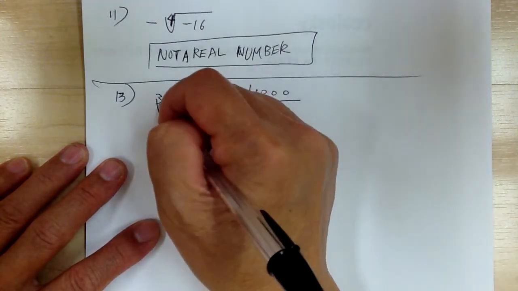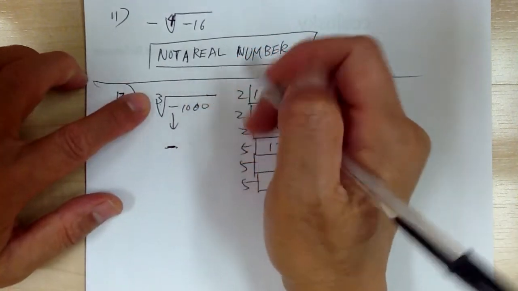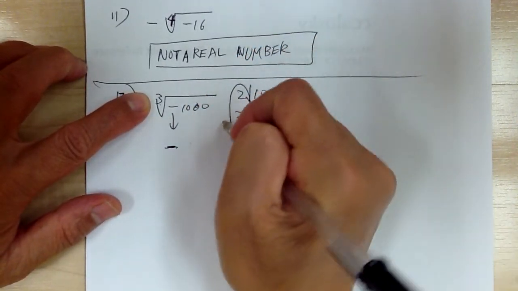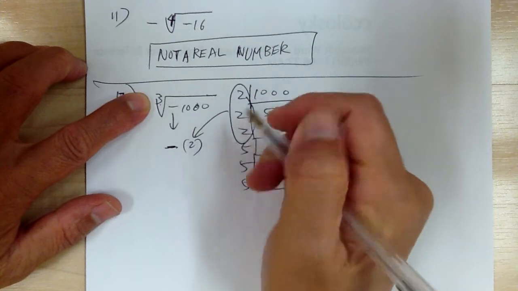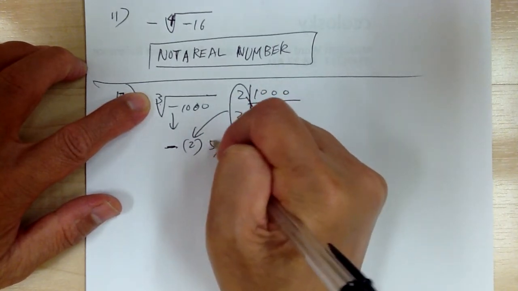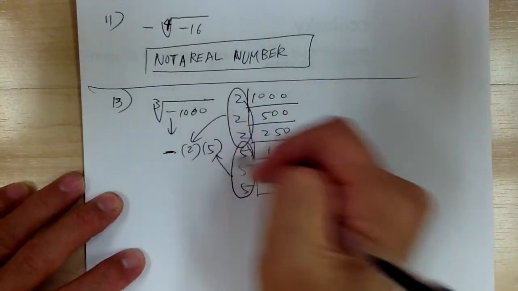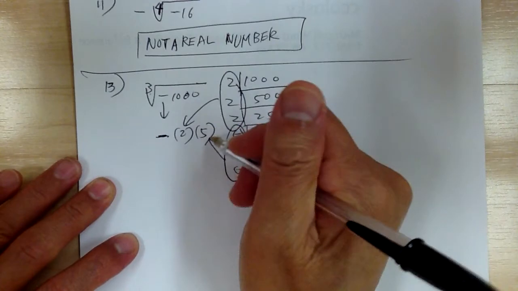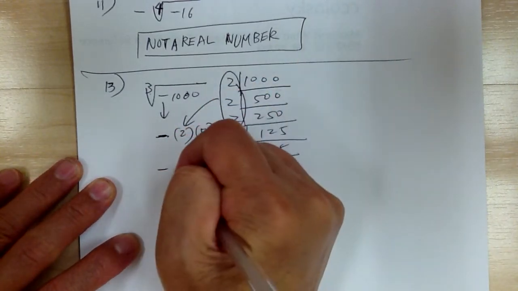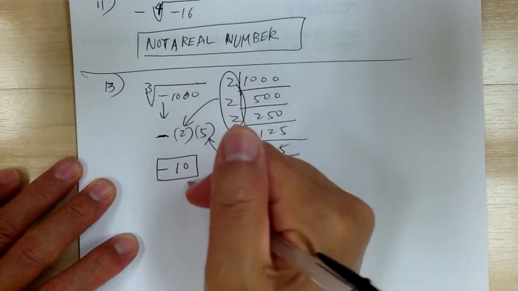So for some of you, it's probably safer to do it this way. Again, index means how many radicands you need to make an integer. So index is 3, which means you need 3 of them to make an integer 2. 3 radicands of 5 make an integer 5. Now you don't have to draw the arrows. I'm just drawing the arrows to show you where this number came from. So the answer will become -10. So you can do it step by step. You should get all the numbers and then you multiply.